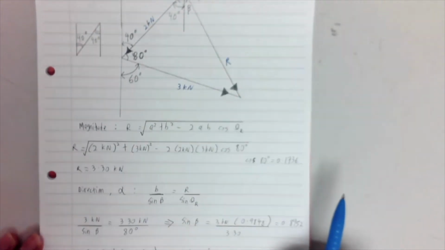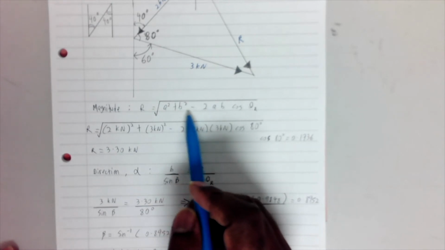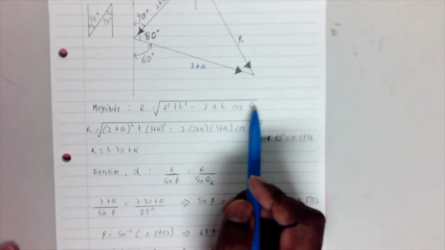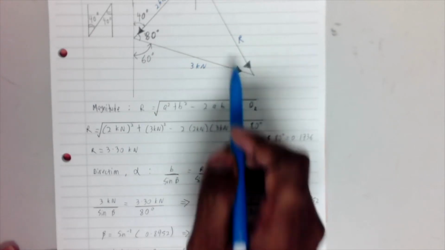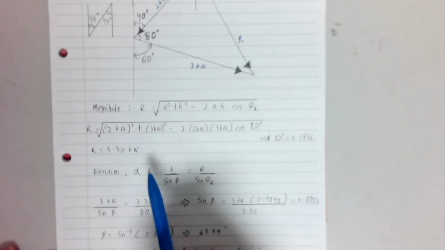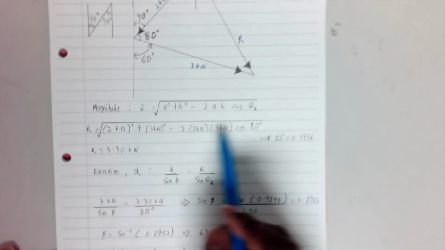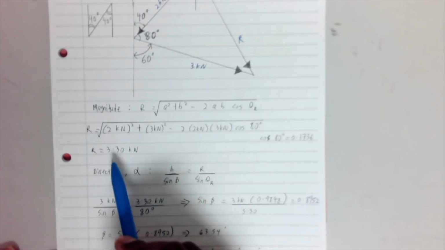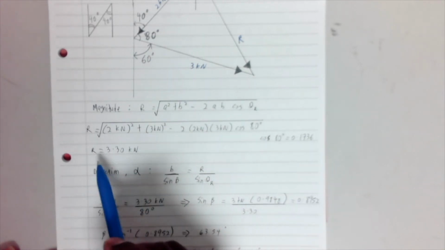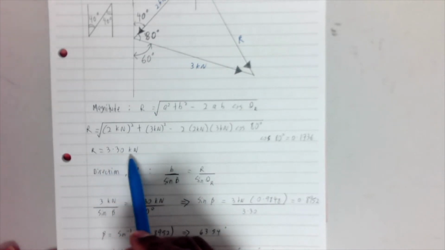Okay, the calculation for the resultant is r equal to square root of a square plus b square minus 2ab cos theta r, where theta r is the resultant's angle. So the resultant's angle we already know, 80 degrees. So we substitute all the values. A is 2 kilonewton, B is 3 kilonewton. Here is cos theta r, 80 degrees. So when we calculate all the values, we got the value of r equal to 3.30 kilonewton.